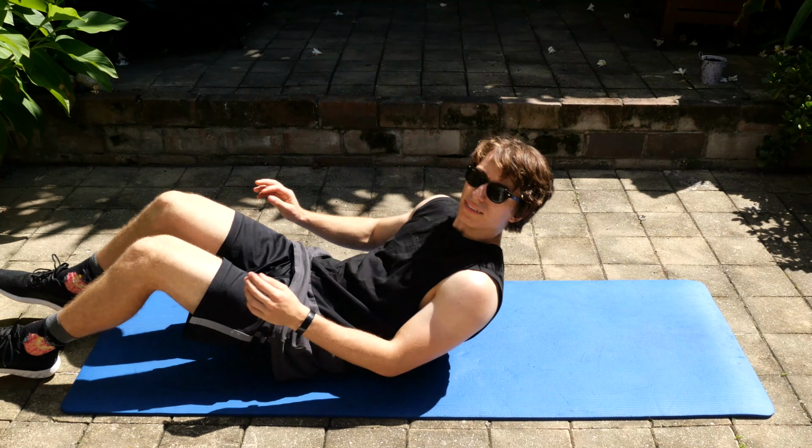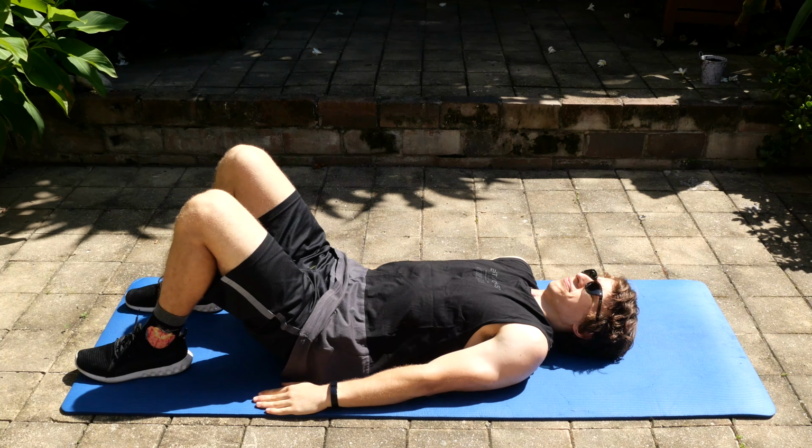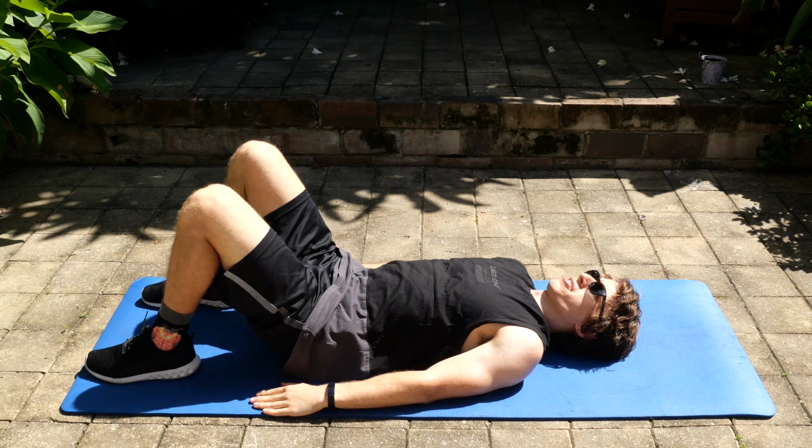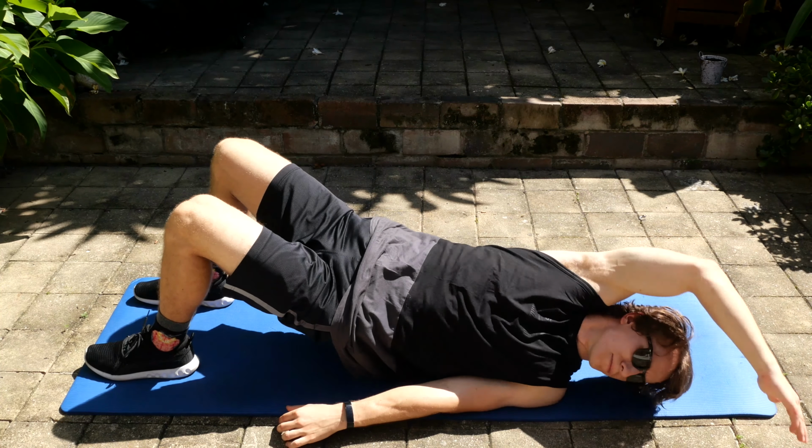My next favorite dynamic stretch is a bridge reach over. Lie down on your back with the soles of your feet on the ground. The initial stage is like a glute bridge, except as you engage your glutes, I want you to get one arm and reach over as far as you can to the other side of you, as you can see here.